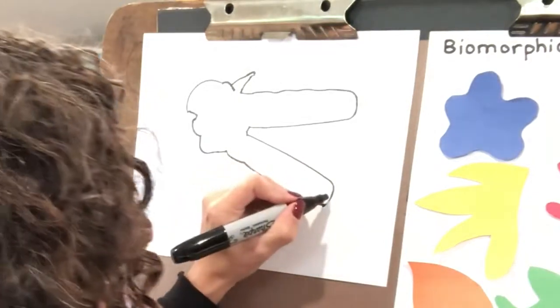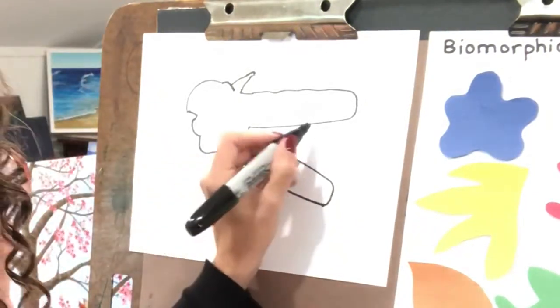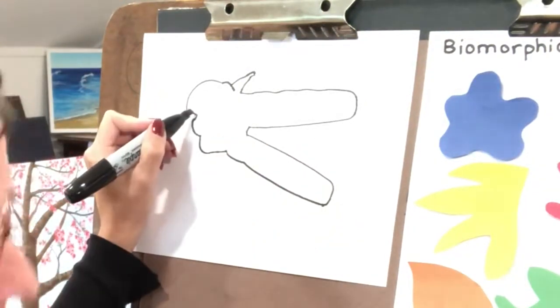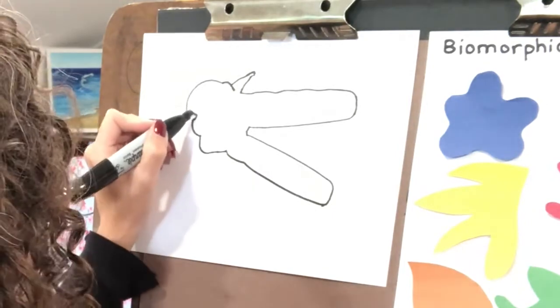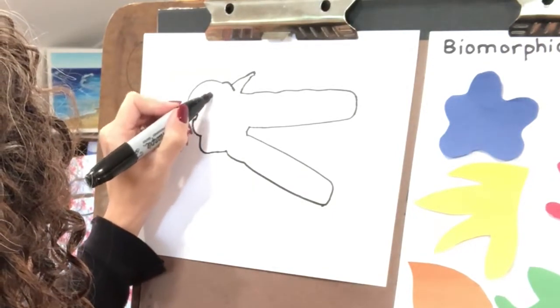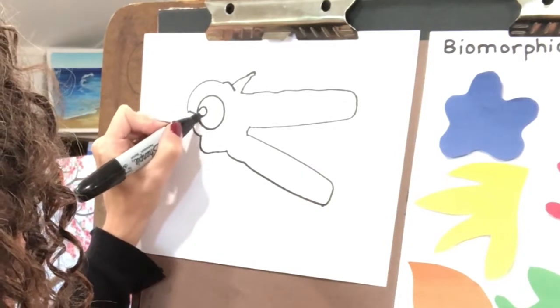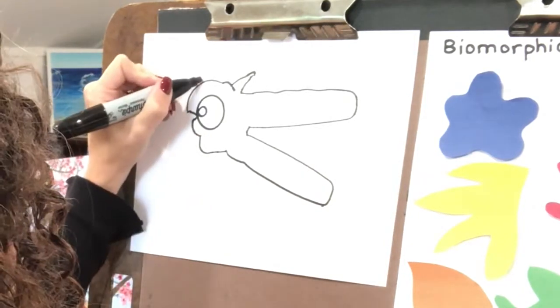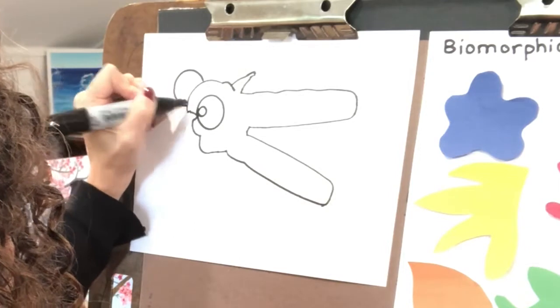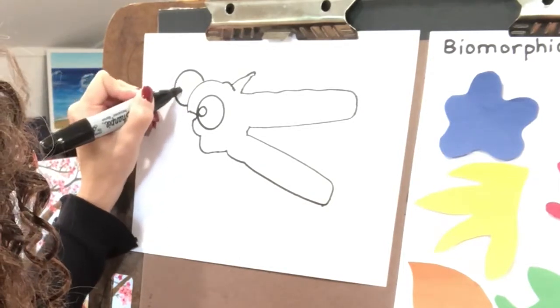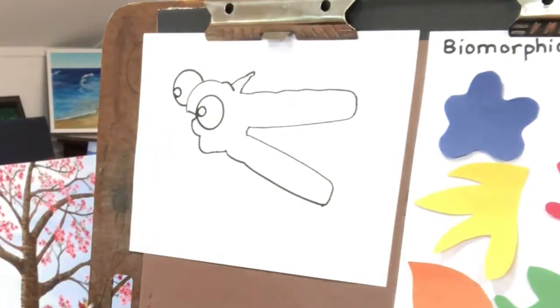And maybe now I want to start adding some more lines. Maybe I'm going to put an eye here. I don't know. Maybe this guy has two eyes and one is bulging out from the other side.